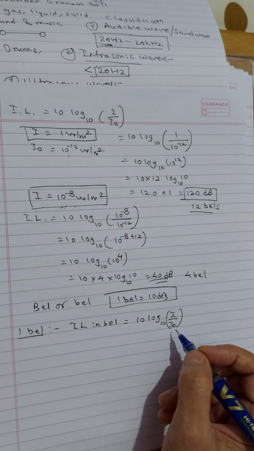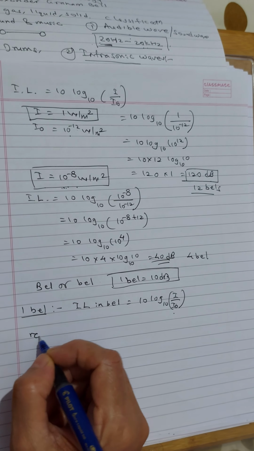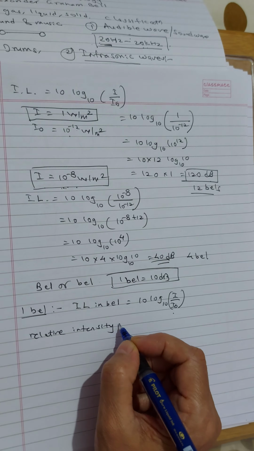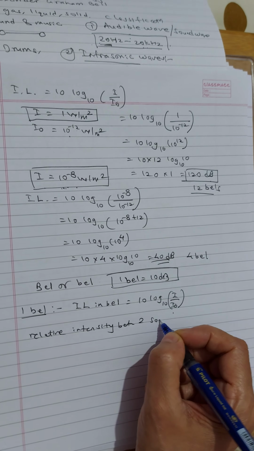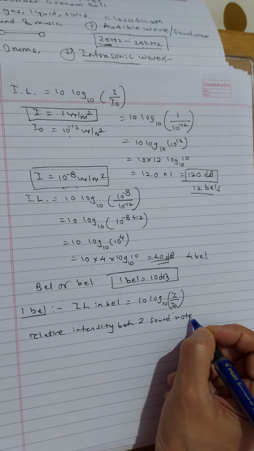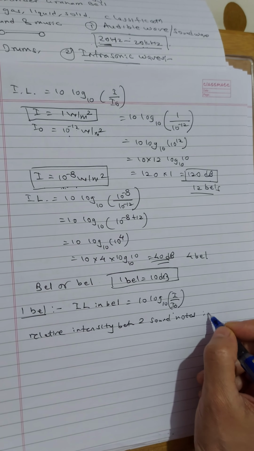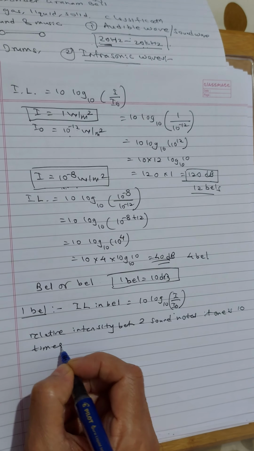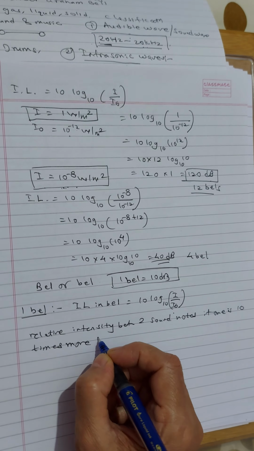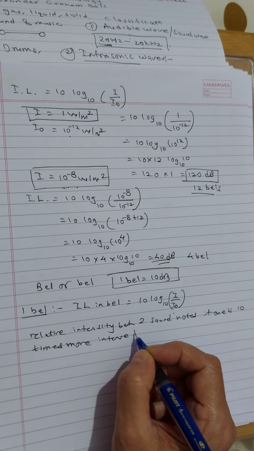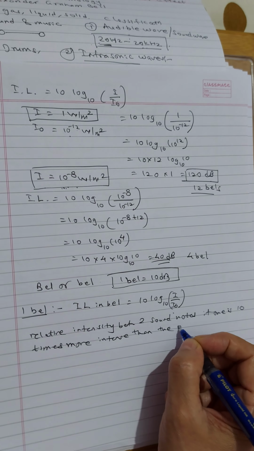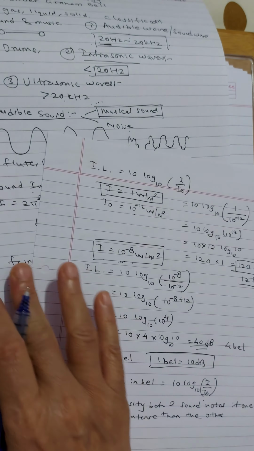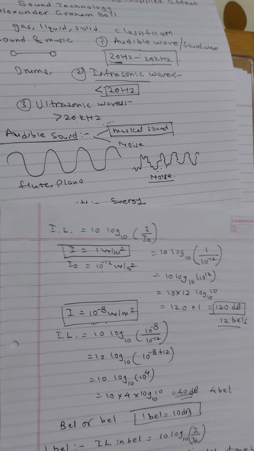Relative intensity, so defined as relative intensity between two sound notes if one is 10 times more intense than the other. Fine. So this is the understanding as far as sound intensity or intensity level is concerned.